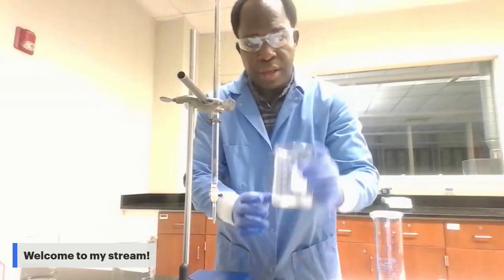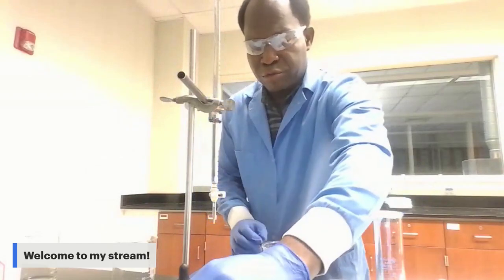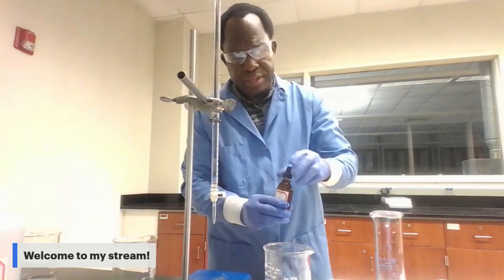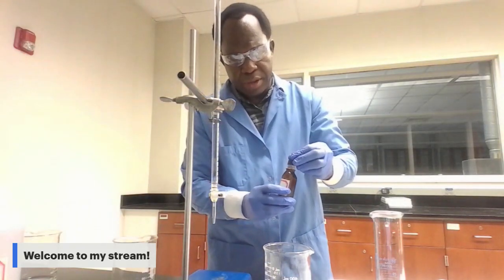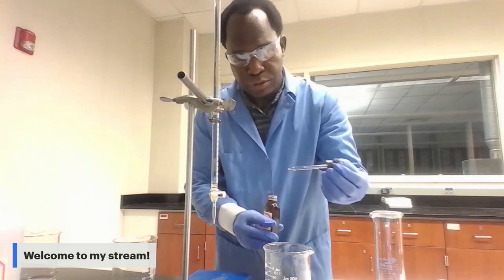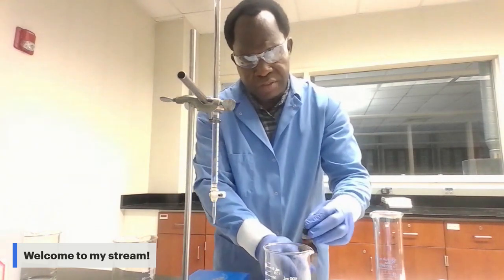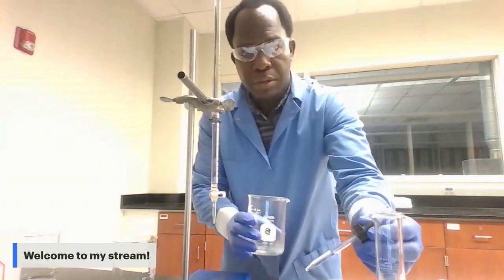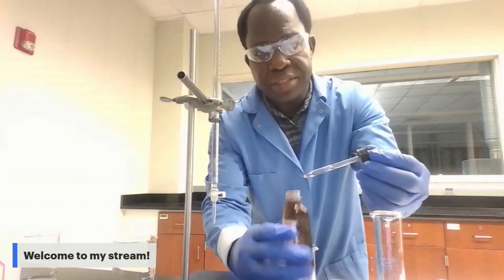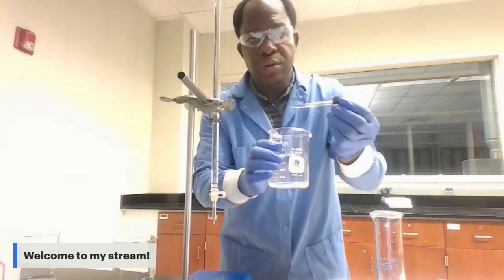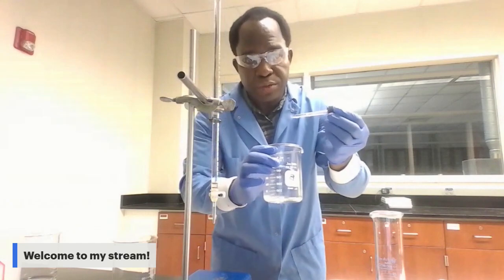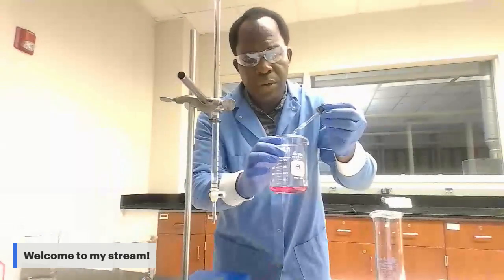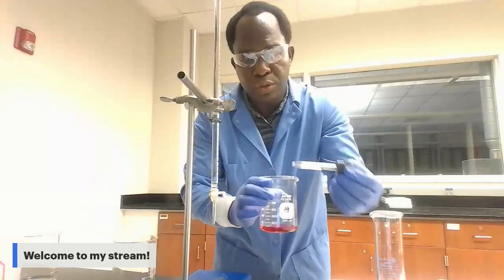Now, after you fill the beaker with 20 milliliters of Ca(OH)2, you have to add the color indicator. You need 5 drops in each solution. Let me lift it up to show you what will happen. I have my color indicator. Look at the solution. It's clear at the beginning, but as soon as I add the drop, the Ca(OH)2 changes to pink.